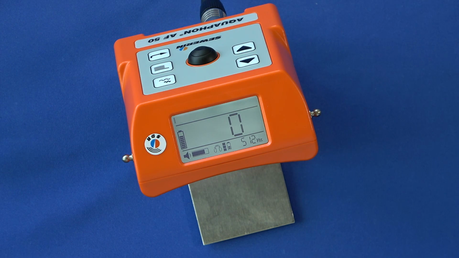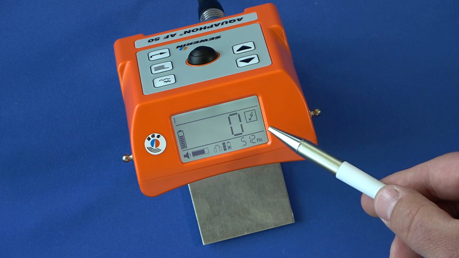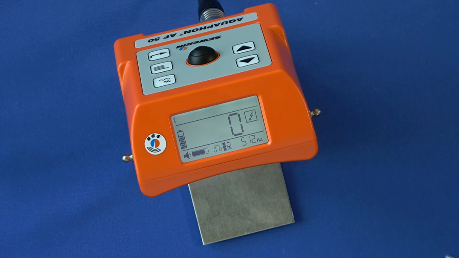The Aquaphone AF50 informs you when a 50 Hz field of a live cable is detected. In this case, the power line symbol appears in the center right of the display.